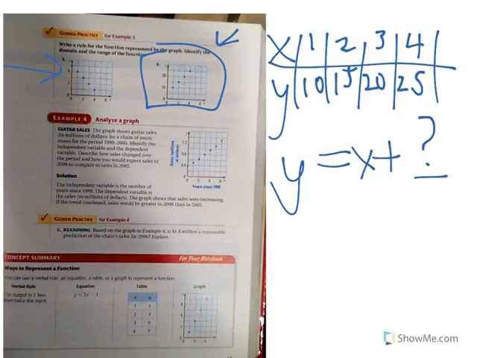I don't have a 0 point here, but I can figure out the 0 point either by looking at the graph and figuring it's going to go there, or by putting in 0 and saying, well, from 2 to 1, it went down 5. From 3 to 2, it went down 5. So I bet it goes down 5 from 1 to 0. So it's going to be 5 here. So now I've got half of the problem done. So it's going to be x plus 5.